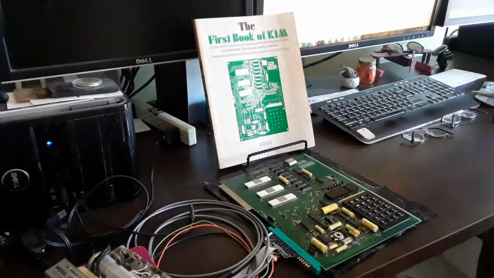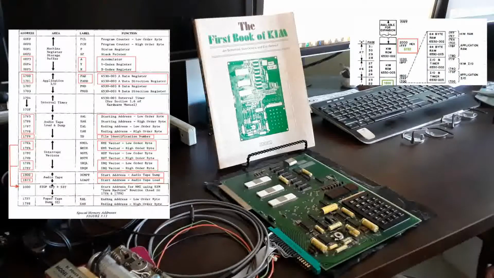So let's get started with the first mini program called Mini Program A. The first thing they want you to learn is how to set up the NMI and IRQ vectors so that the ST stop key and the SST single step switch will work properly, as well as the BRK or break command. Just so you know, these special memory addresses or vector locations are not located in the system RAM.